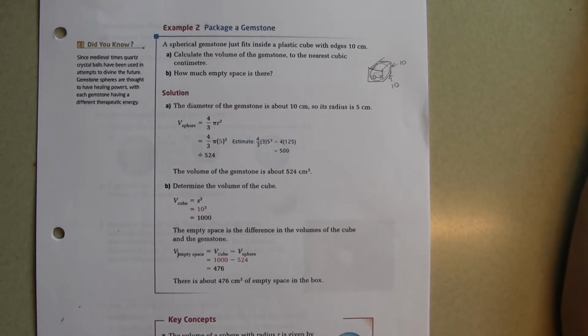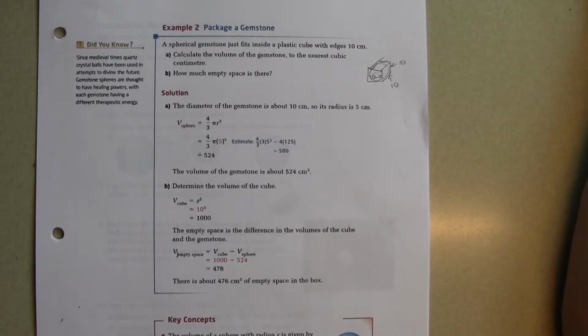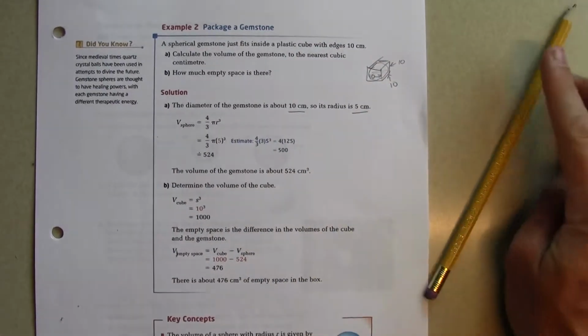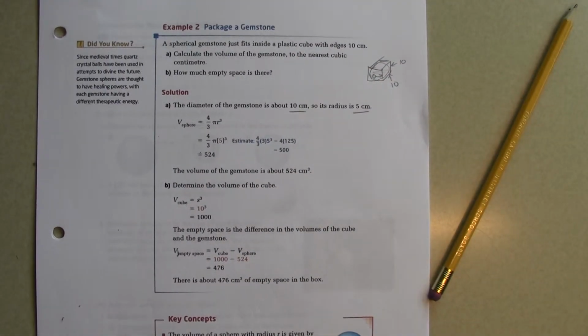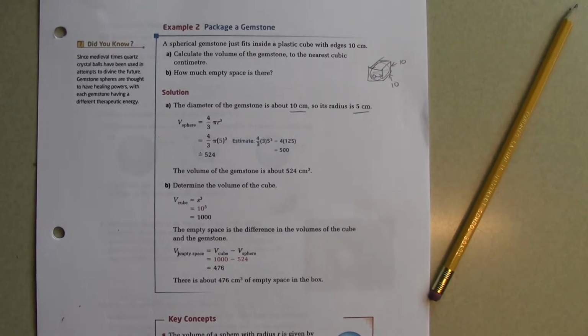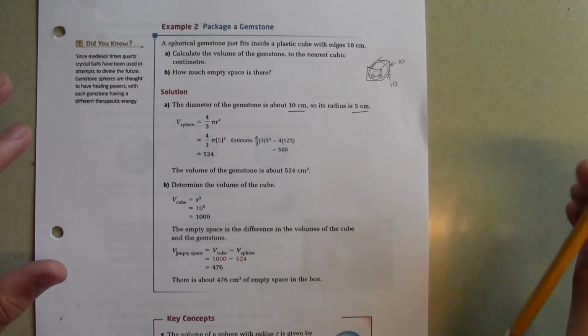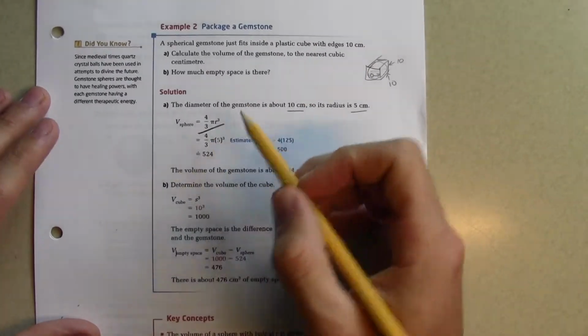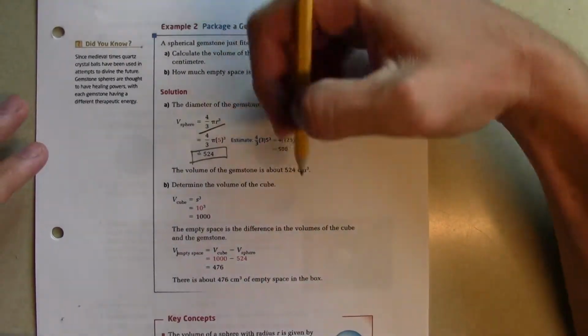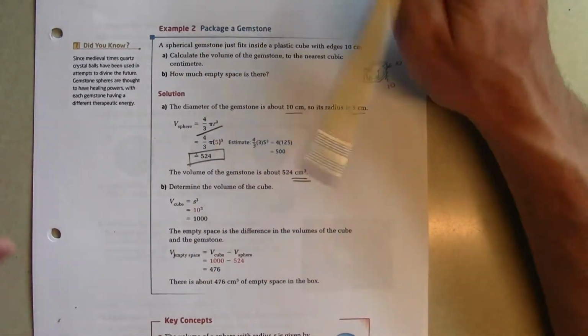Mark? Radius? 5 centimeters. Radius 5, yeah, diameter would be 10, right? I was asking diameter, but yeah, radius is 5. And the reason why is because the edges of that sphere, if it fits inside this box that's 10 wide, the edges are going to touch the edges. So that's why the diameter is 10 and the radius is 5. We can substitute that into our nifty formula, and we calculate 524. Important, of course, to note the units, centimeters cubed.